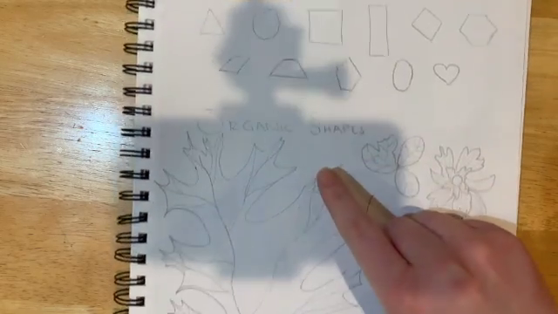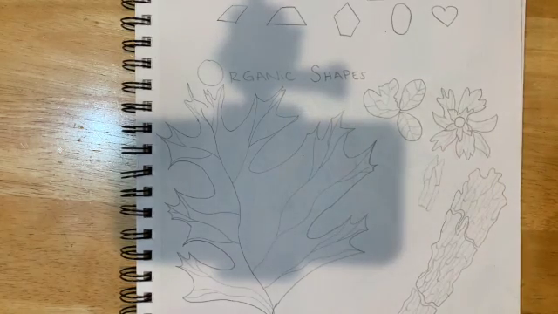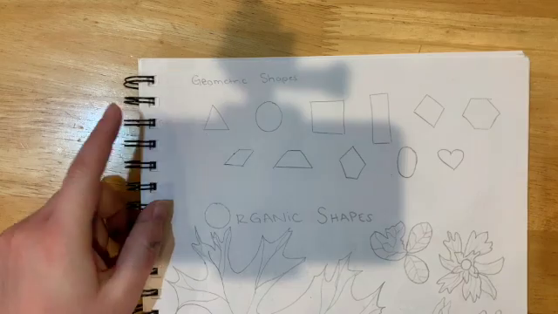The other type of shape that we've been working on is organic shapes. Can you guys say organic? So organic shapes are shapes that don't have a specific name. They don't have to look a certain way. They are found in nature outside a lot of the times. And these shapes could be leaves, bark, rocks, clouds, flowers, butterfly wings, all sorts of things. Organic shapes are what we see the most of, at least outside. So organic shapes are shapes found in nature, and geometric shapes are made by people.